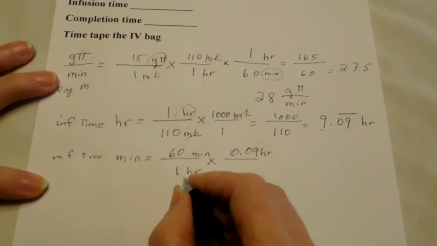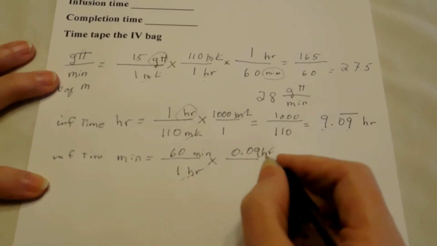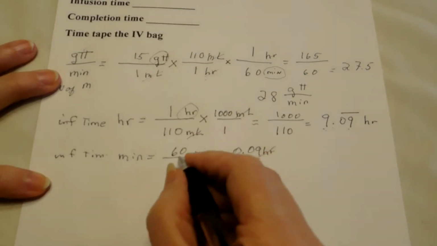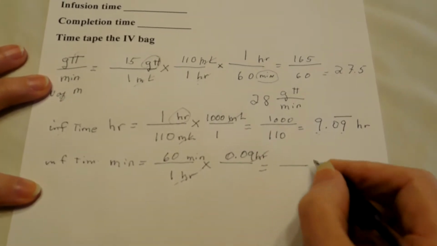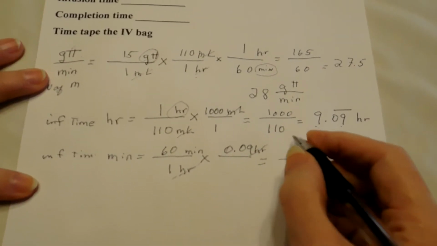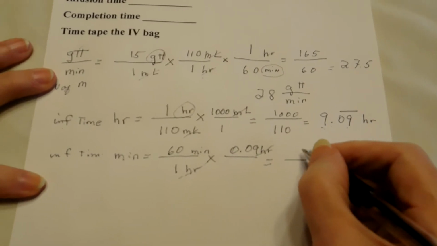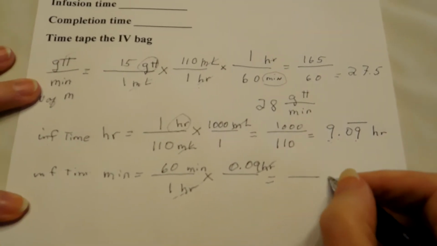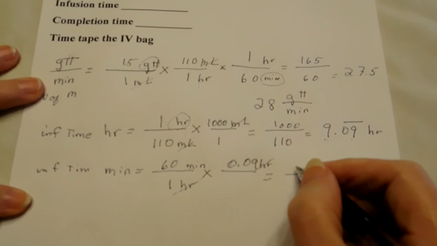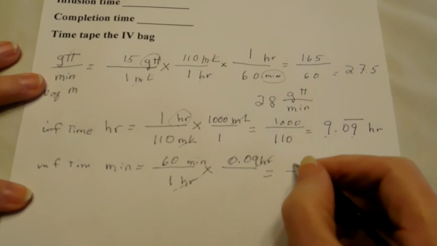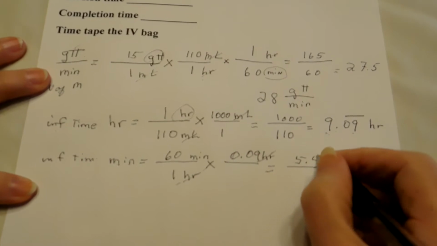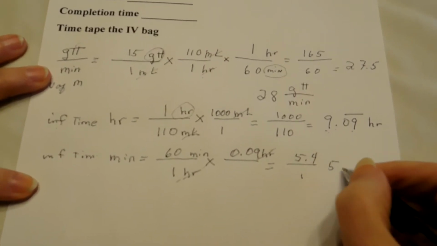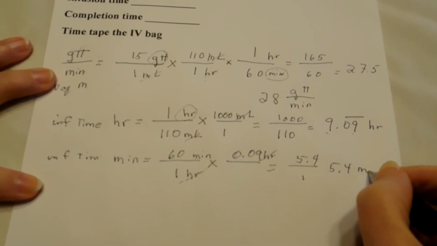We can cancel our hours. 60 times 0.09, because we're ready to calculate, comes to 5.4 over 1, 5.4 minutes.